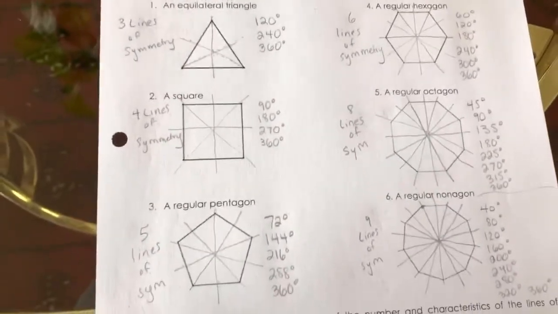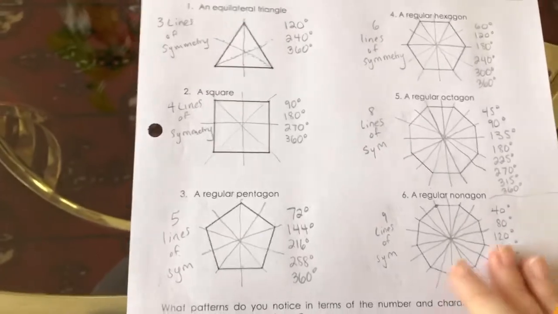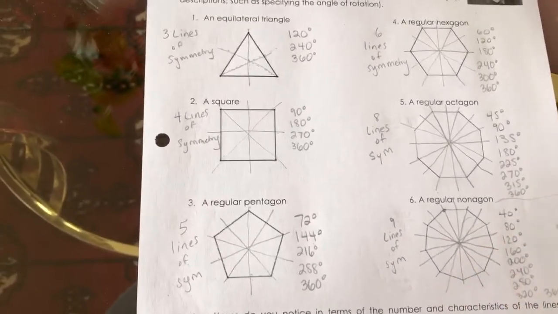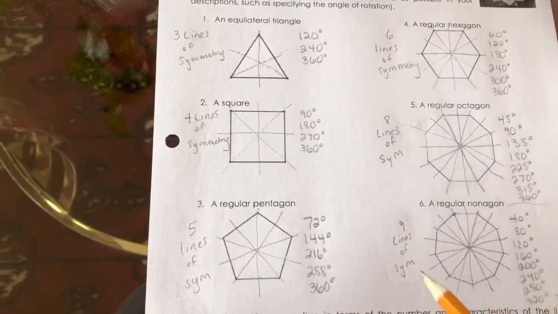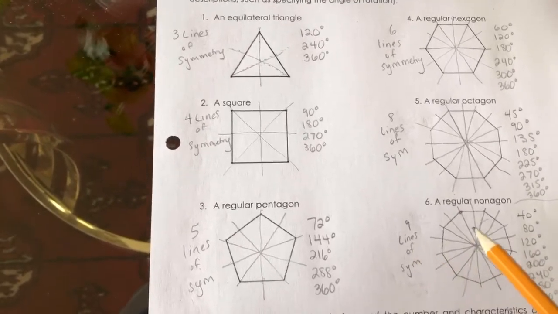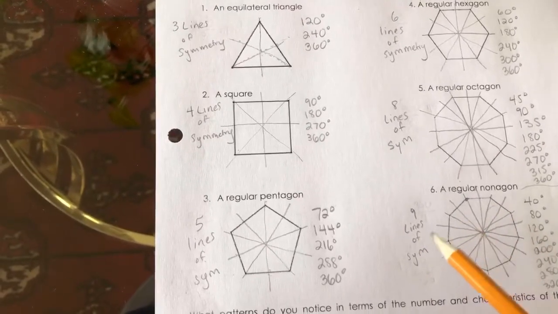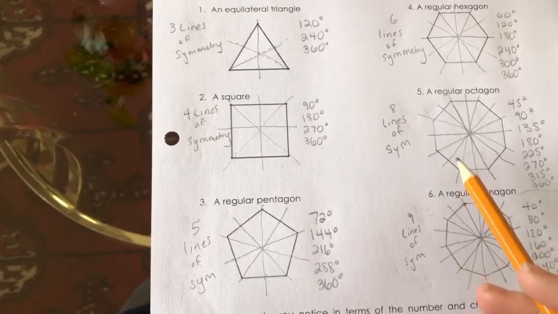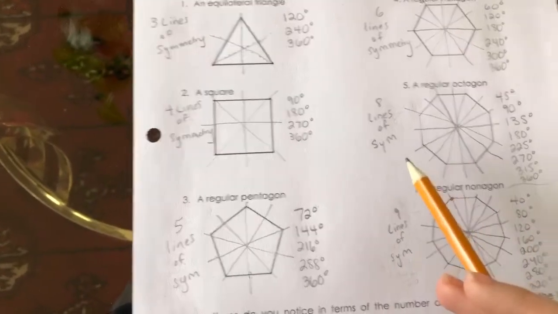But the big thing that we definitely should be noticing as we kind of look back at all of them is if we have a regular polygon, the number of sides is going to be the same as the number of lines of symmetry. So like, for example, nonagon has 9 sides. It also has 9 lines of symmetry. Octagon had 8 sides. It also has 8 lines of symmetry.